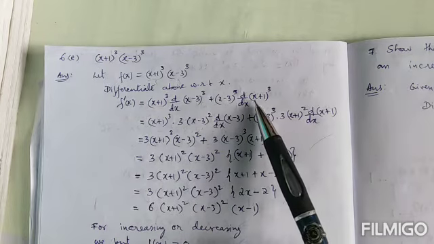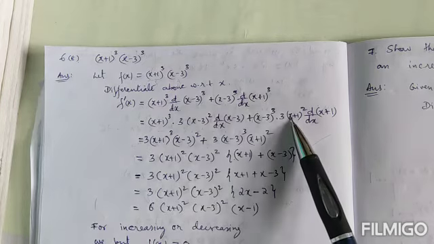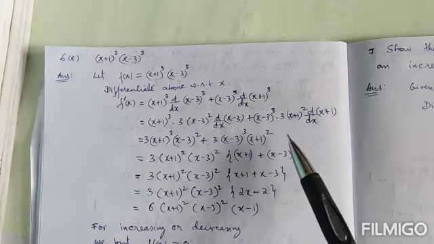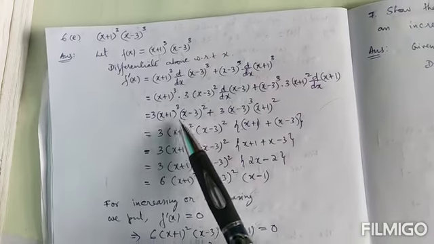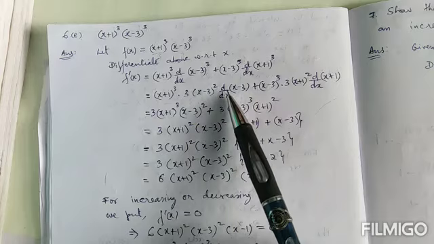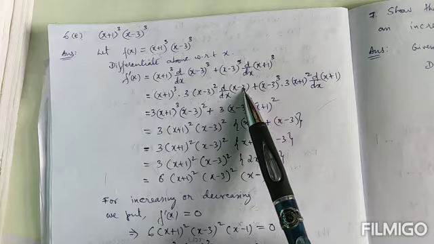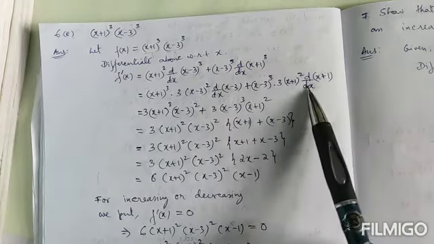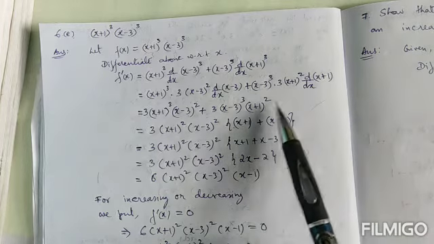Next also, for d/dx of (x + 1)^3, use the x to the power n formula. You will get n, and then (x + 1)^2 d/dx of (x + 1). Then the next line, d/dx of (x - 3): d/dx of x you will get 1, d/dx of 3, a constant, you get 0. That means you will get only 1 from here, so I will not write it. From here also, d/dx of (x + 1) you will get only 1, so I will not write it here.